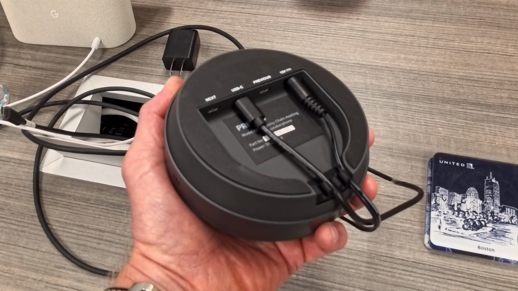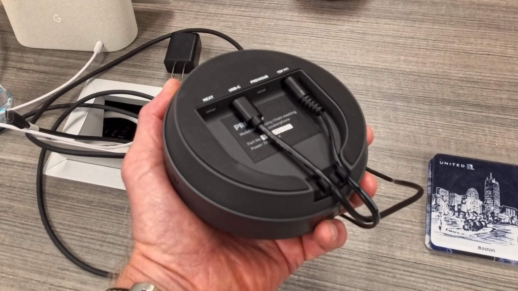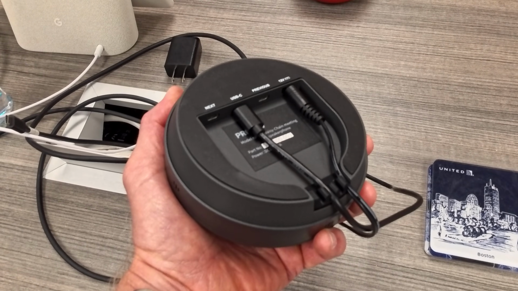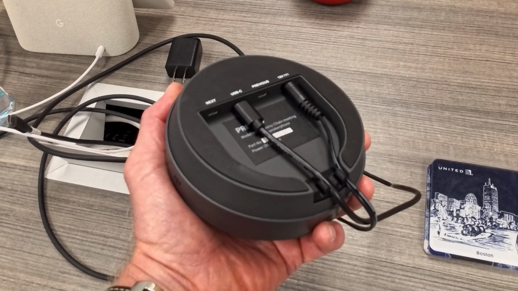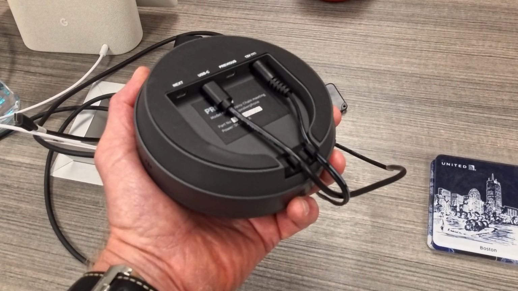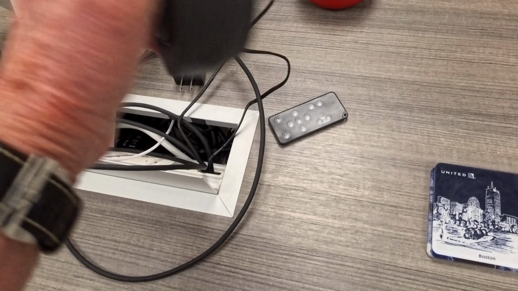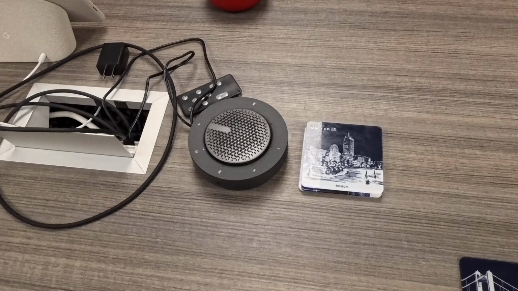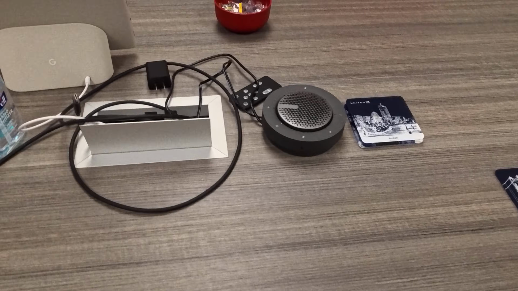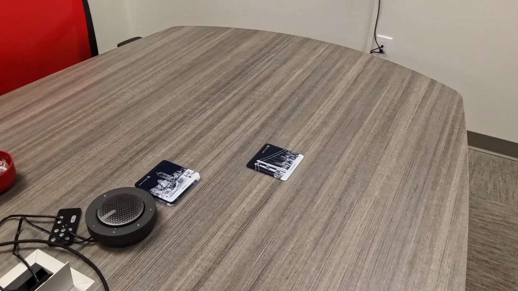So it can be shared by any of the computers that connect up. And then there's a previous and next connection, which allows us to daisy chain these together, so you can have multiple of these in a room to cover a large conference table or whatever application that you're trying to operate.